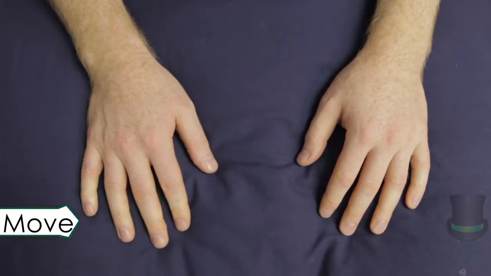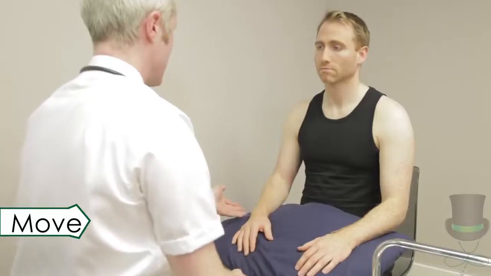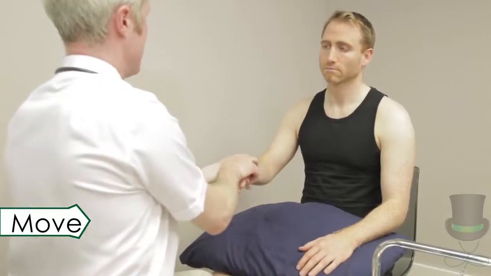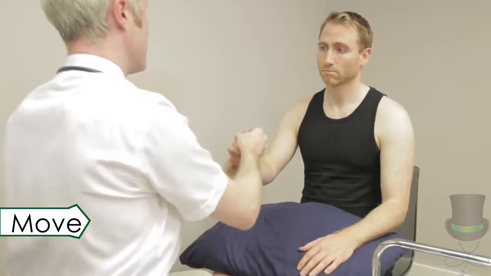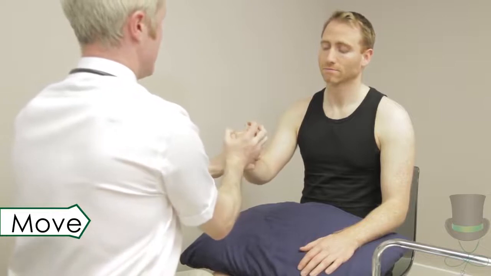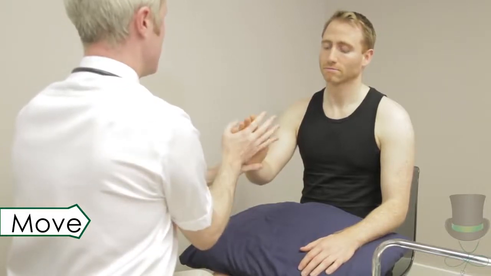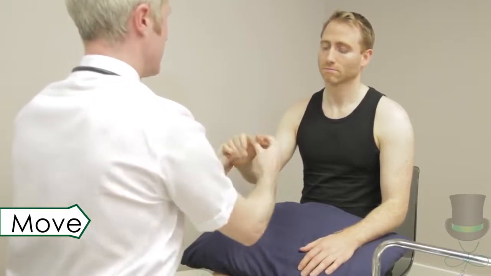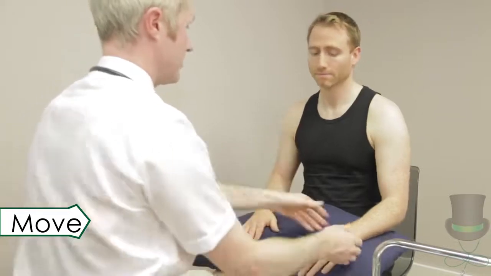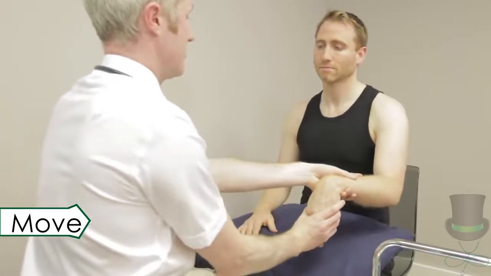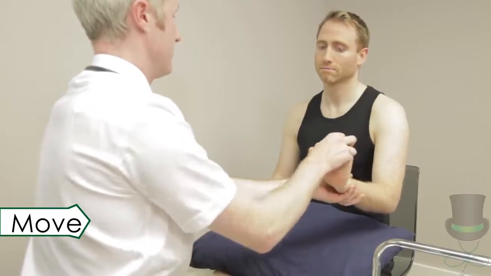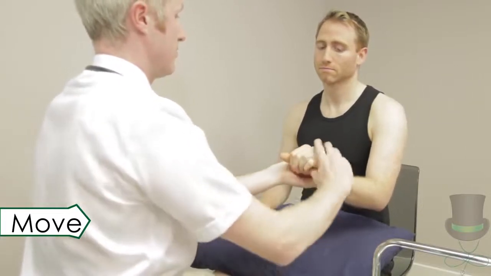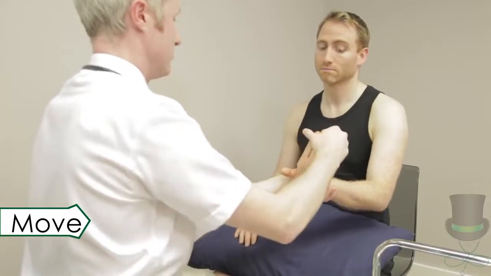So I'm just going to move your hands through the normal range of motion. So if you could just lift your hand up again. Is that causing any pain or discomfort? No. Next, move the wrist joints passively through their normal range of motion by moving through flexion, extension, radial and ulnar deviation. Move the joints of the fingers by fully flexing the fingers and then fully extending them. Check for volar subluxation at the metacarpophalangeal joints.